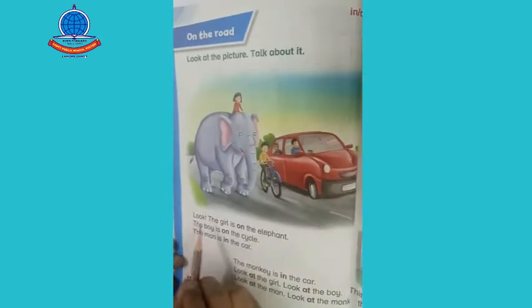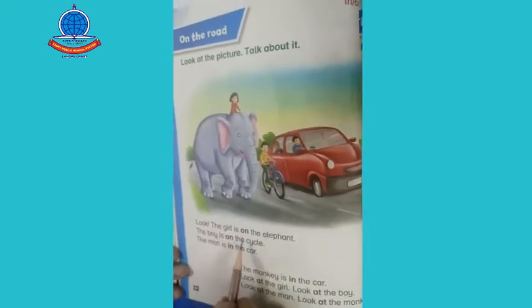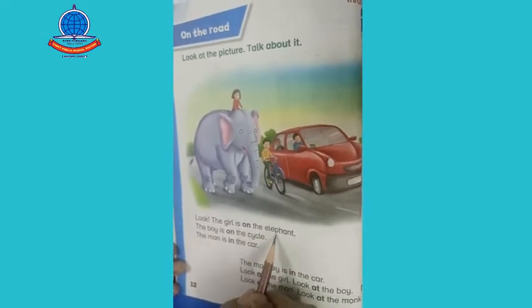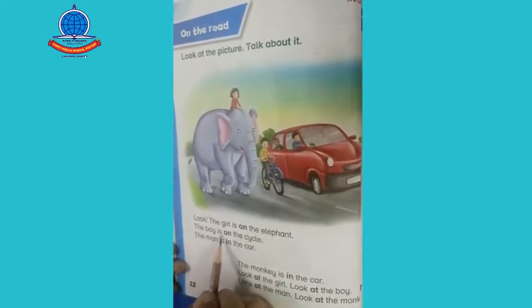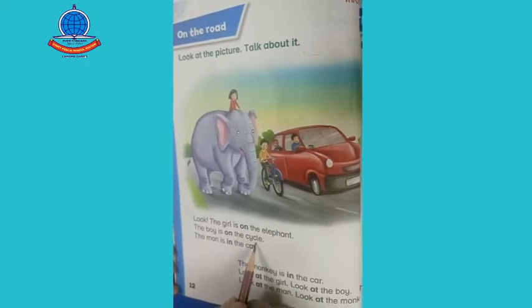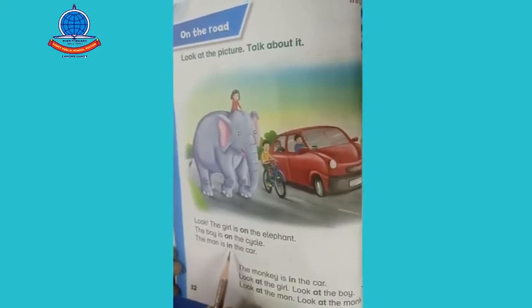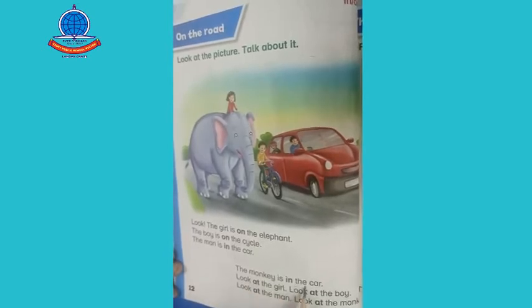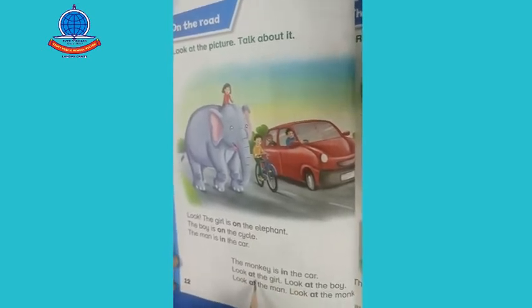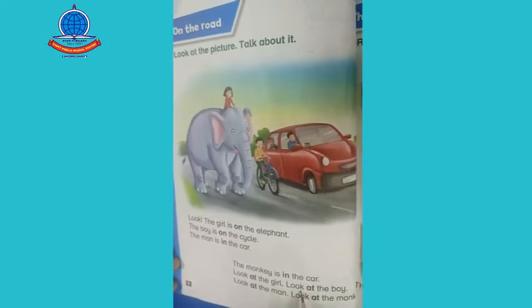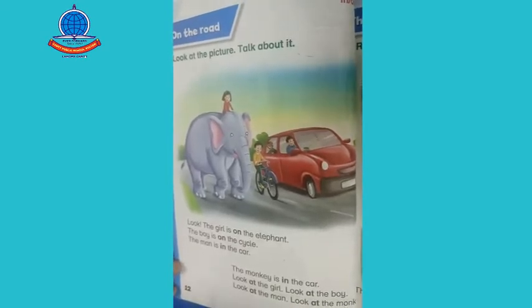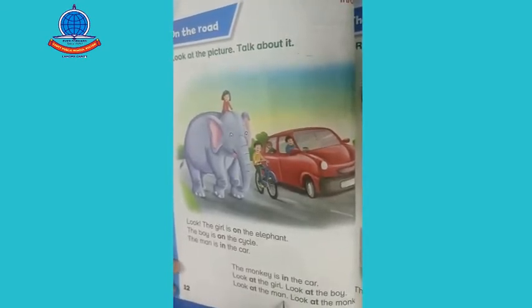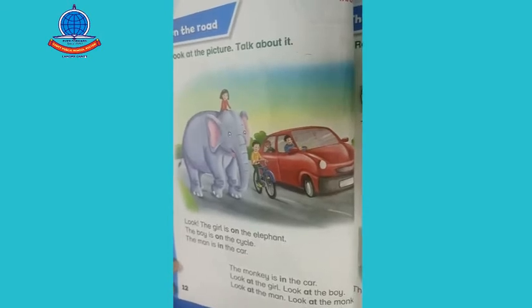Okay, let's read with me. Look, the girl is on the elephant. The boy is on the cycle. The man is in the car. The monkey is in the car. Look at the girl. Look at the boy. Look at the man. Look at the monkey.